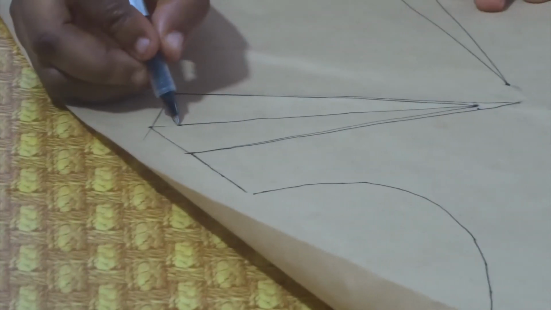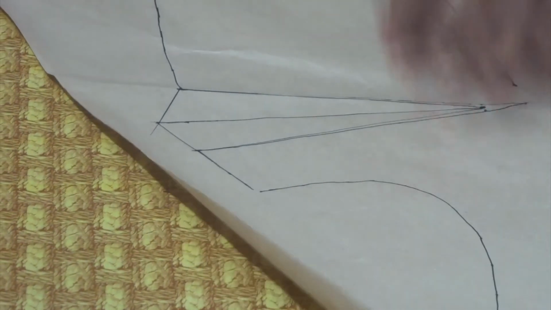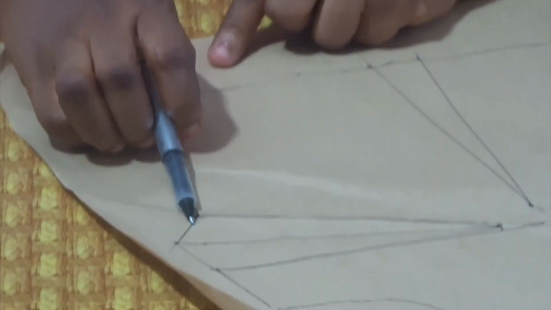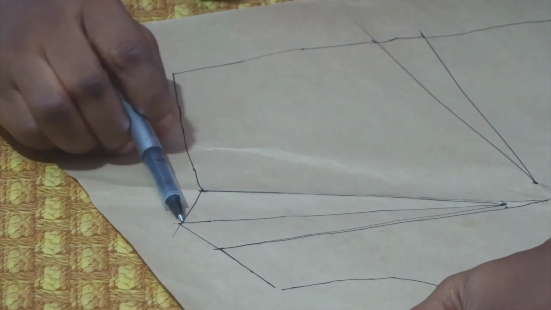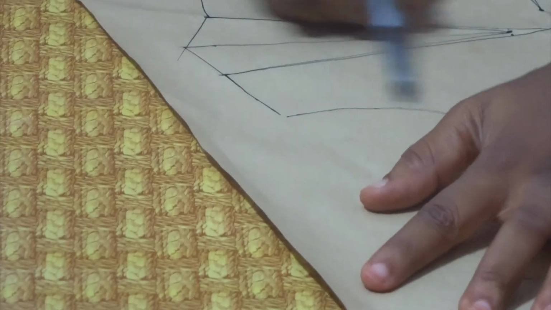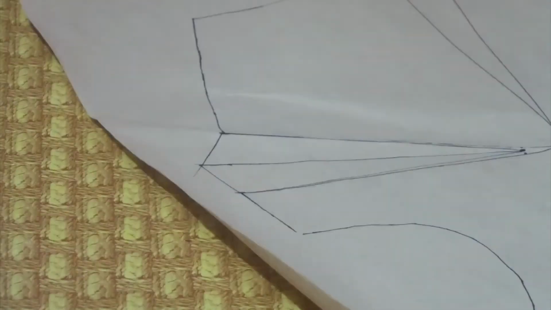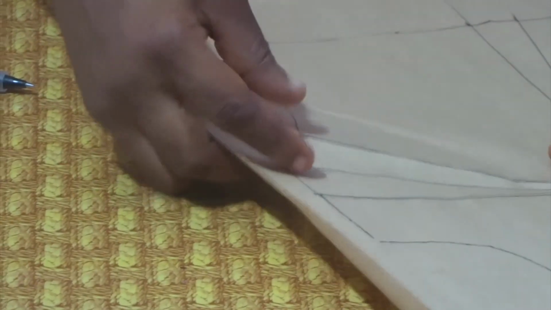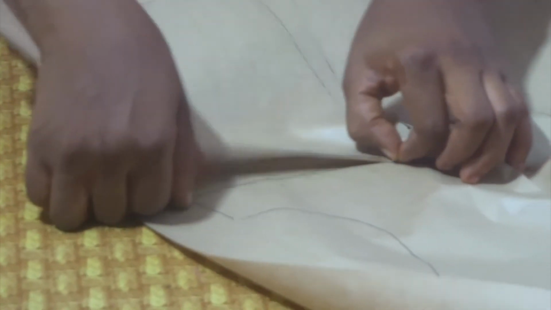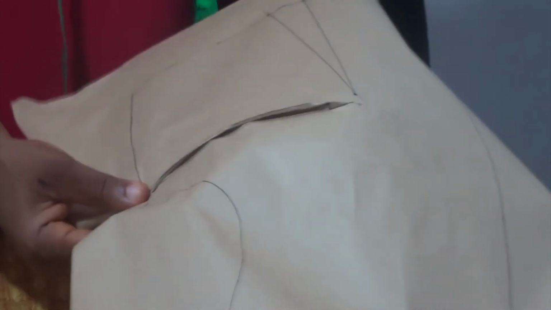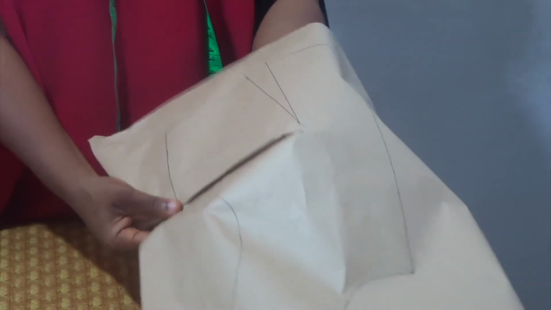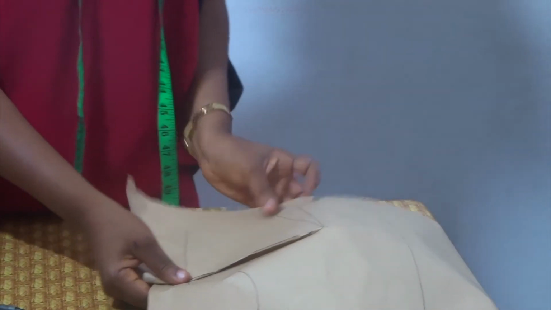So this is what you are cutting out. You cut your fabric along this line. Remember to add seam allowance. By the time you cut this and sew along the dart area like this, you have the bust already. You have the bust shooting up like this. So this is the side bust dart.